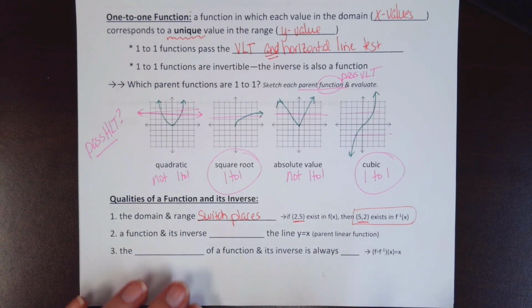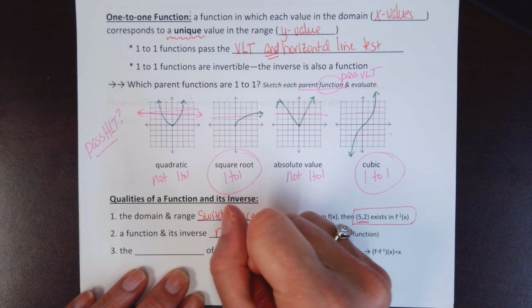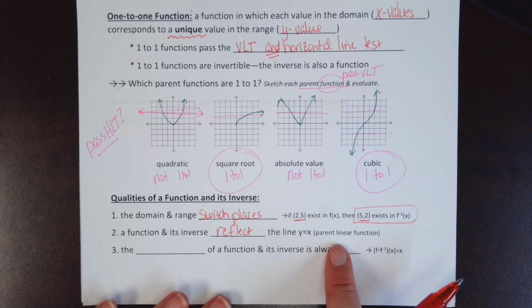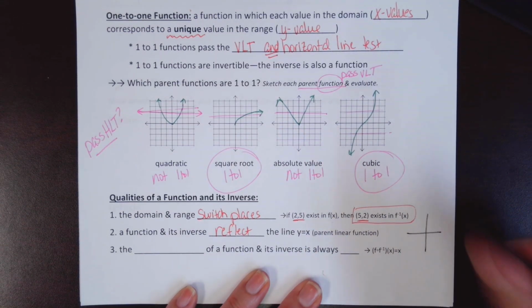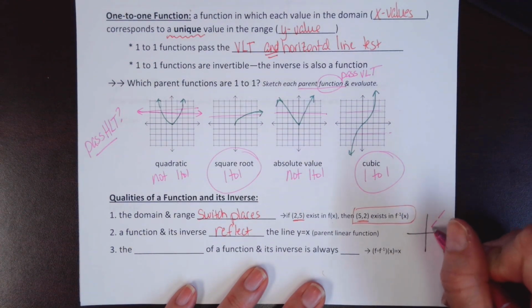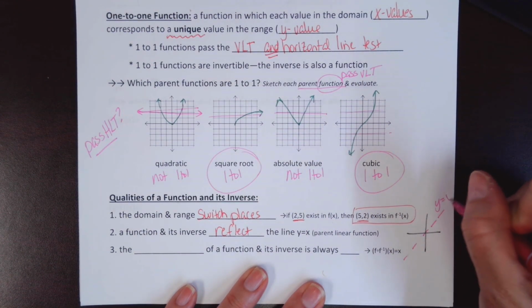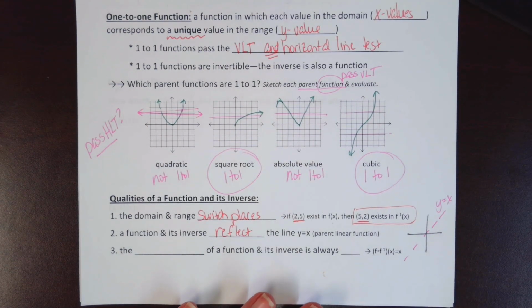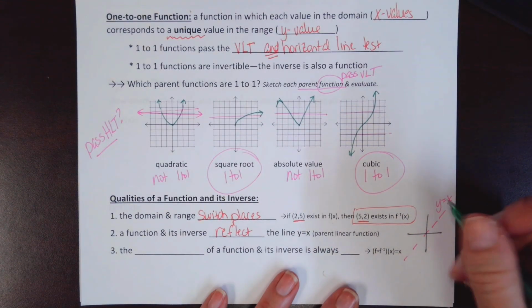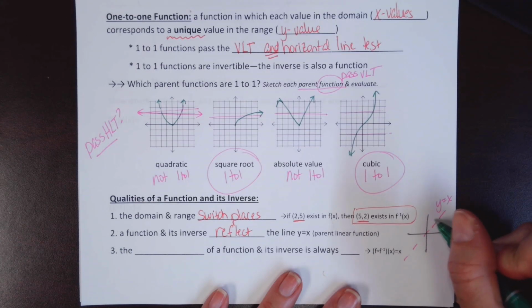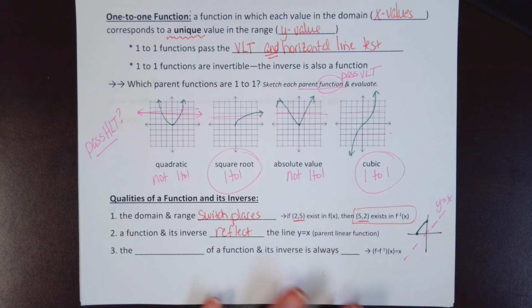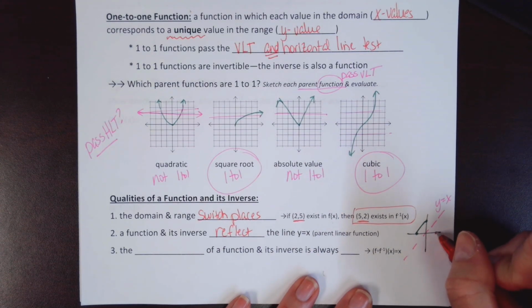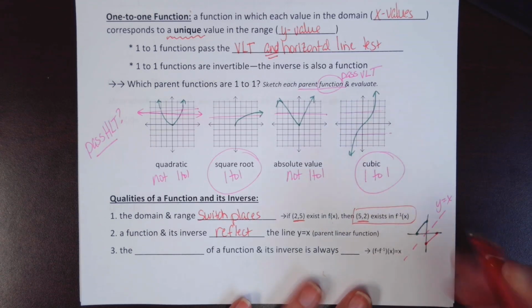Second, a function and its inverse reflect across the line y equals x. Y equals x is my parent linear function. So if I have a function and its inverse, they are going to reflect across the line y equals x. That's my line y equals x. So let's think about what that might look like. Do something really simple. If I have a function that looks like this, there, that's my function, and it reflects across the line y equals x, it's going to reflect right there, across that line y equals x.